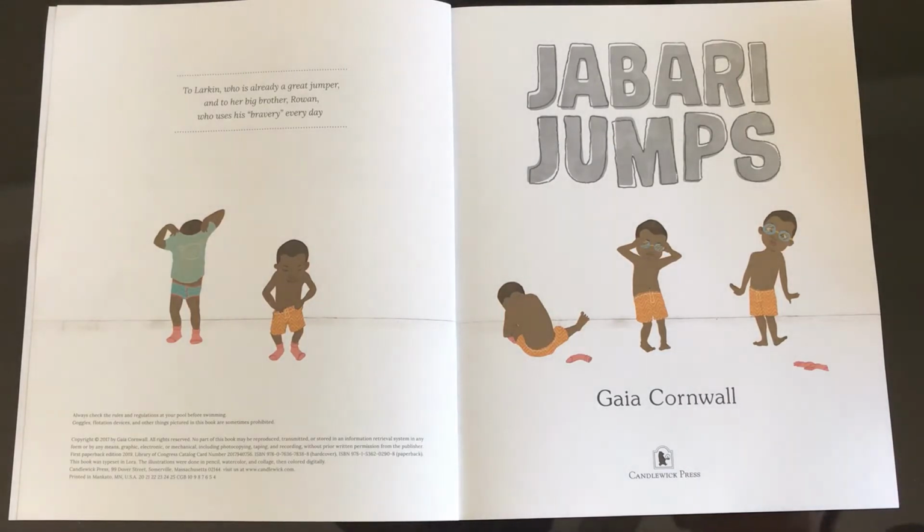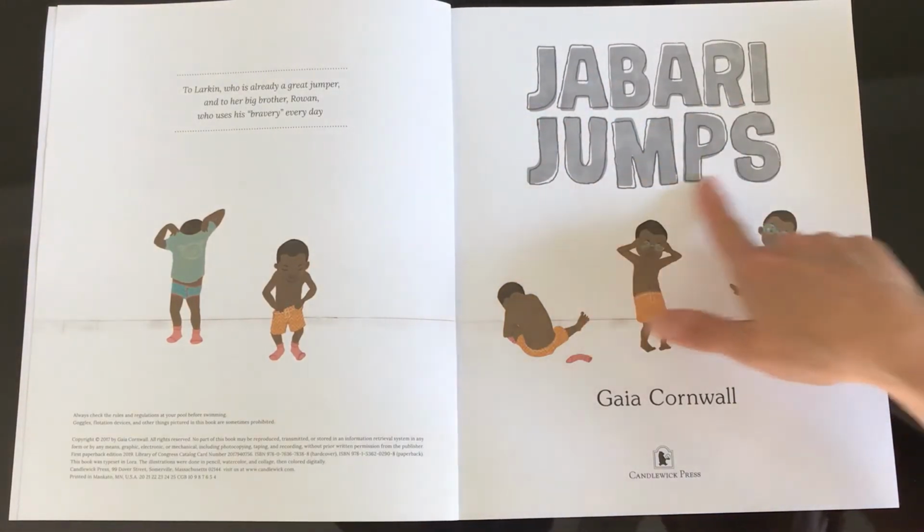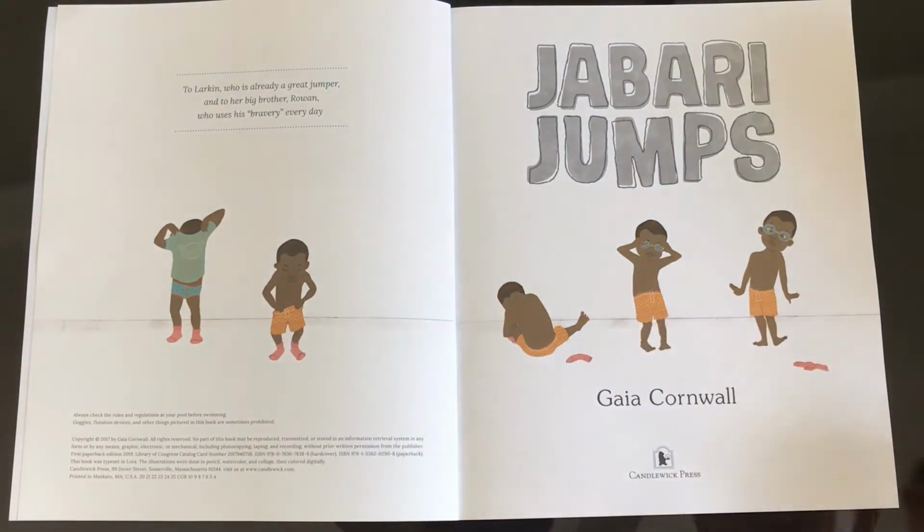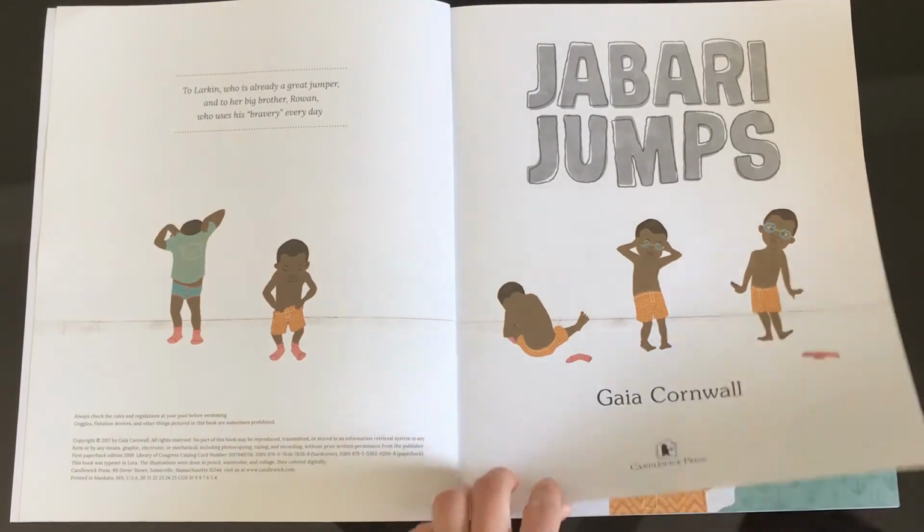Here's our title page. It has our title, Jabari Jumps, and shows a little boy changing into his swimming things. I see his trunks and his goggles. He's getting ready to swim.